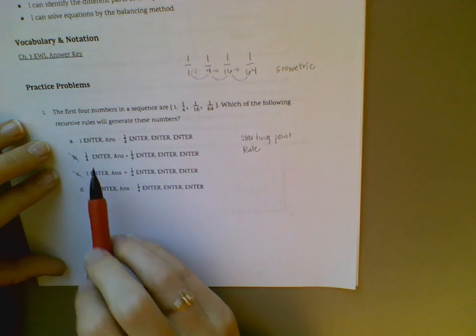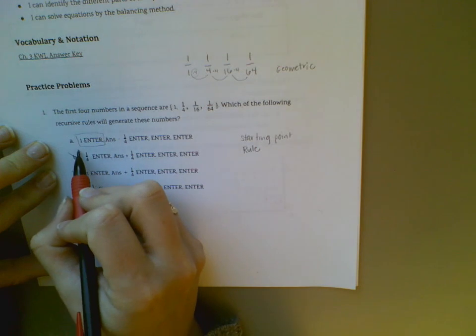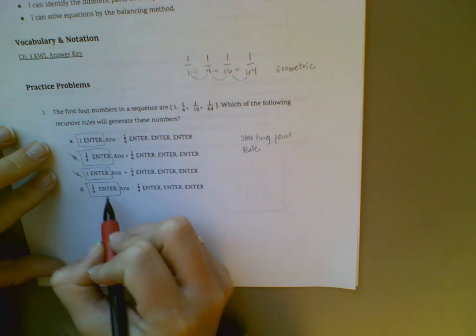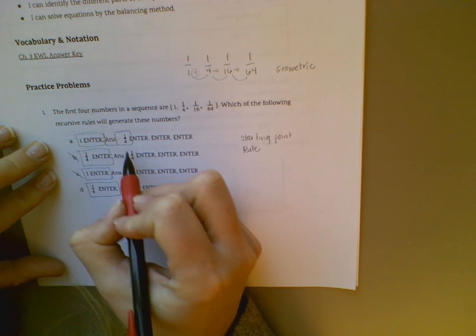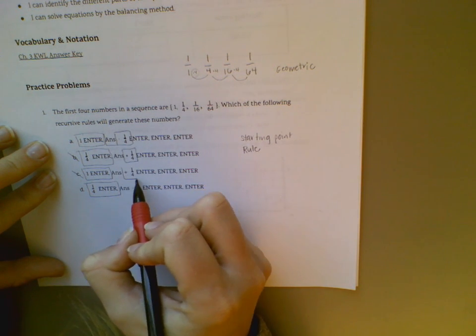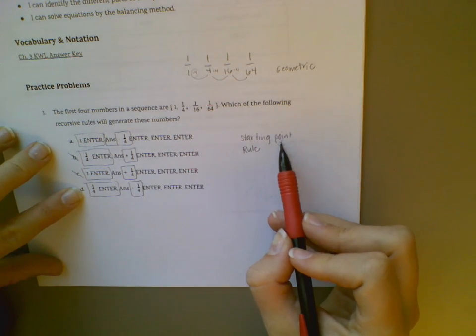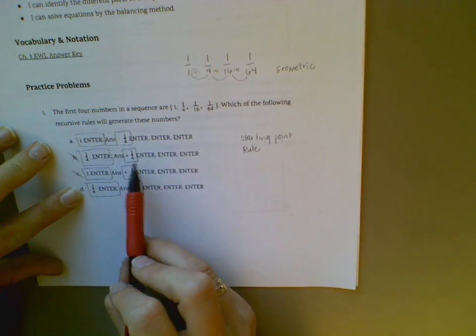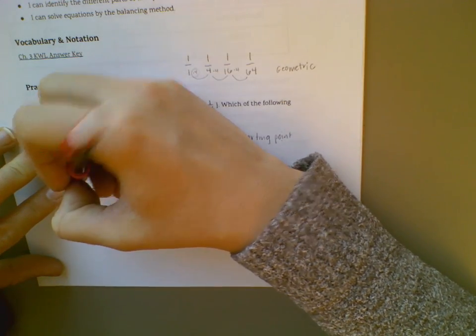So, like I kind of mentioned before, this first piece, the number and then the enter, that's going to be our starting point. And then this piece tells us to multiply by something or add something. That's going to be our rule. So again, this first piece is our starting point, and then this piece is our rule. So, like I mentioned, we're definitely not adding, we're multiplying here. So B and C are out.